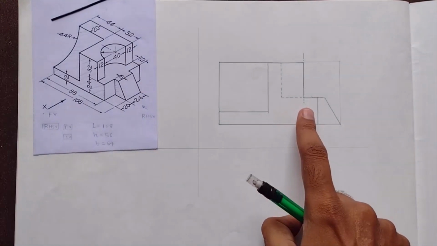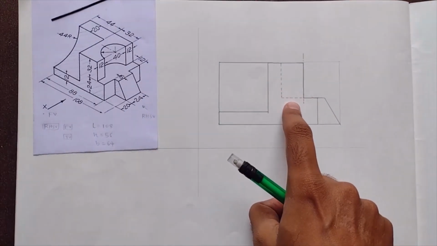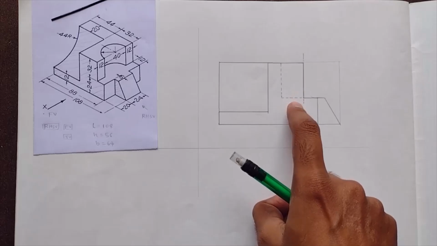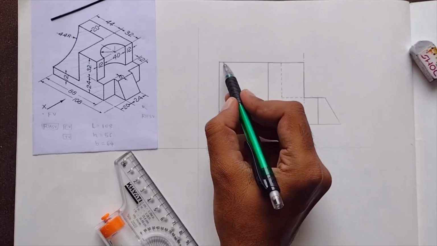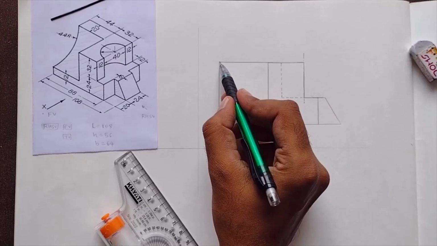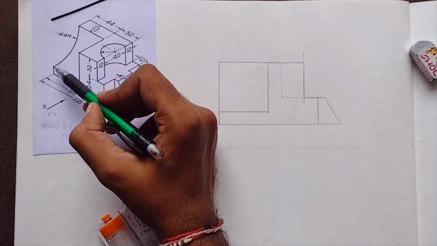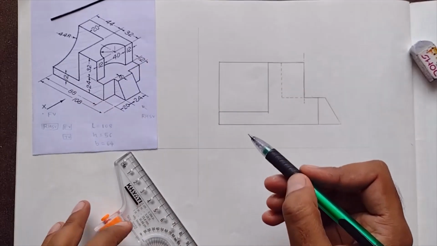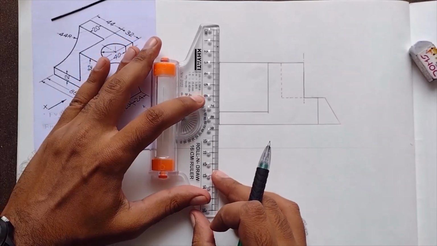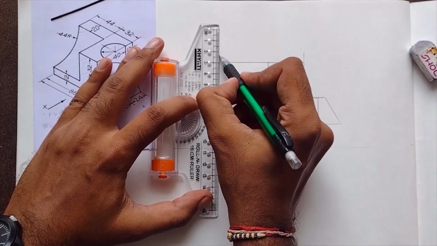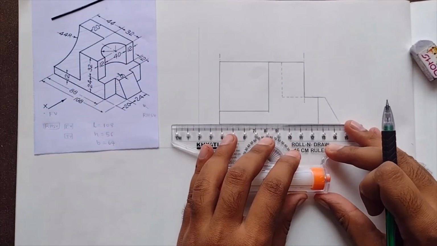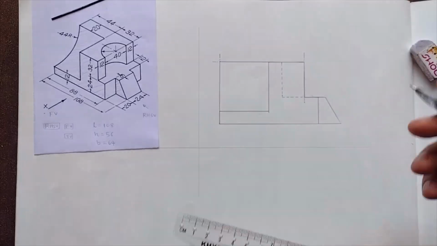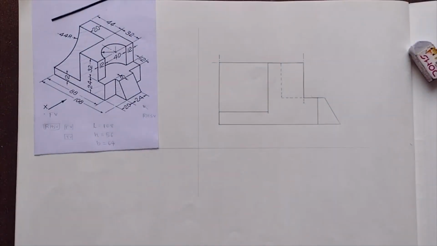So that one can identify that this slot is not a rectangular slot, it is a cylindrical cavity. So there is also the center over here, because this 44 radius arc has a center at this point, so we have to also represent center over here. I think now drawing part is completed.